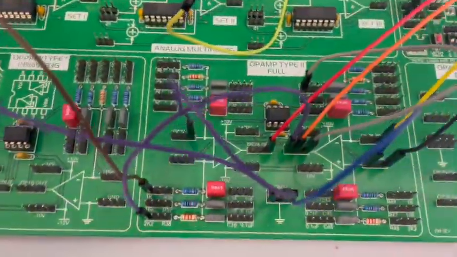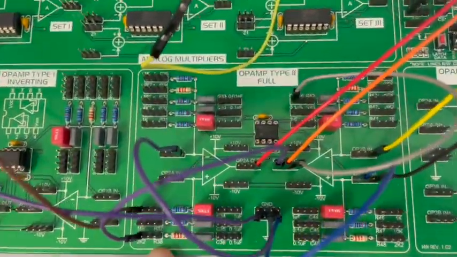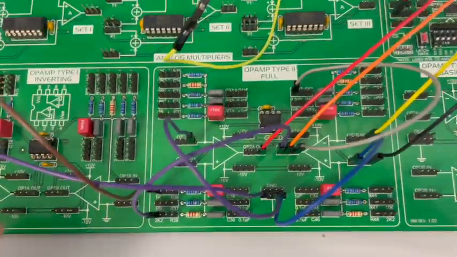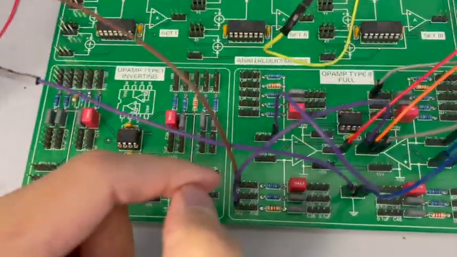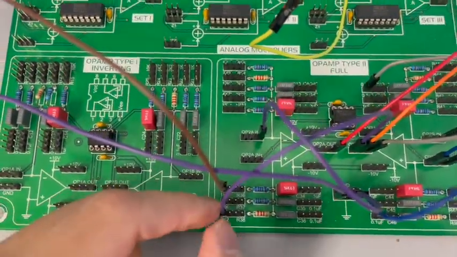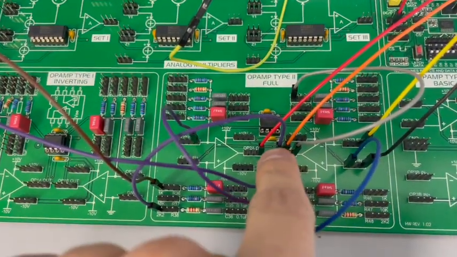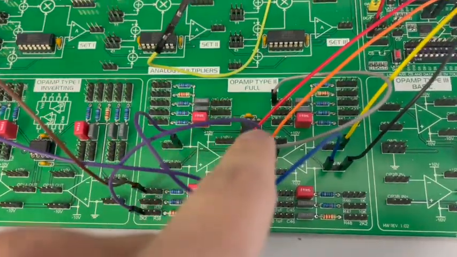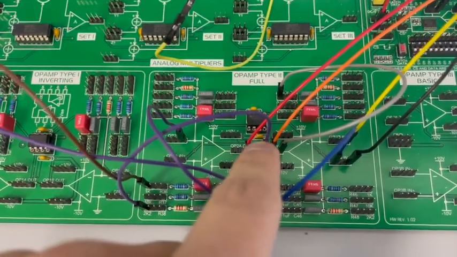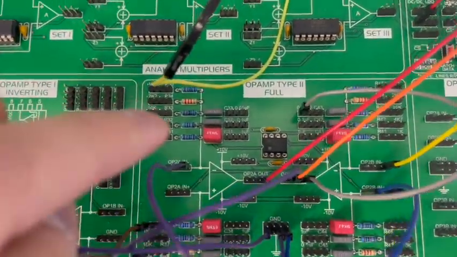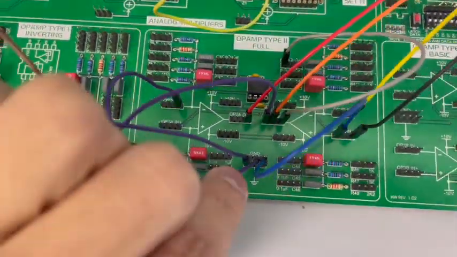So let's have a look at the connections. First of all, connect the 1K resistor to the signal generator. The 2K goes to the output of the second op-amp, this purple wire. Then in the first op-amp, don't forget to connect the negative input to the ground.